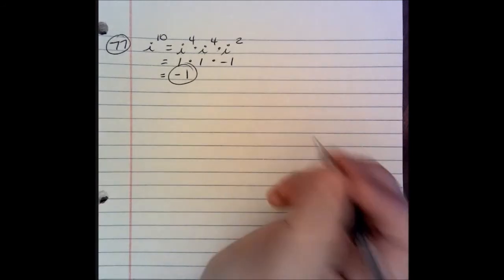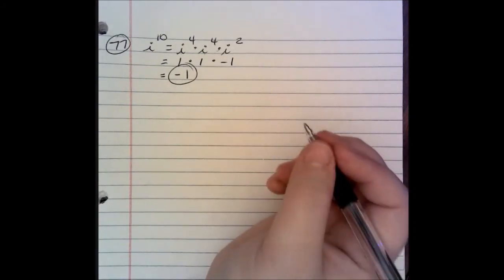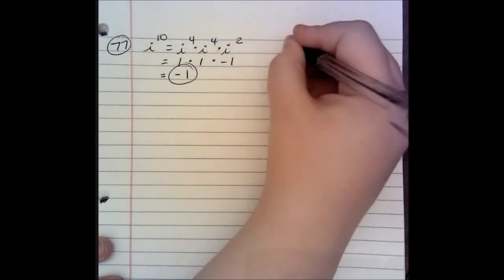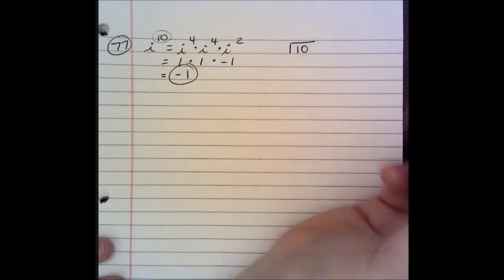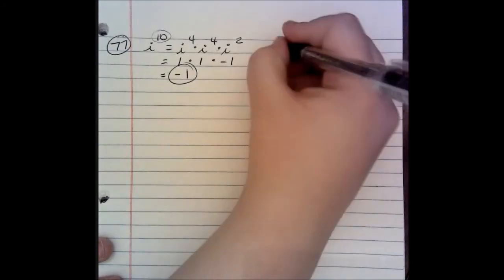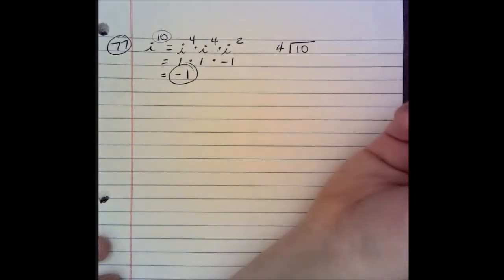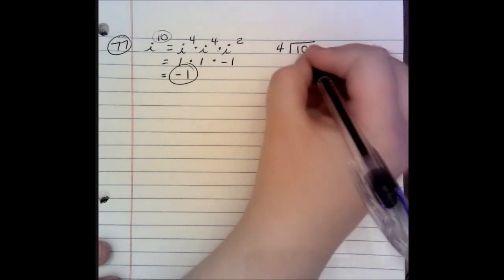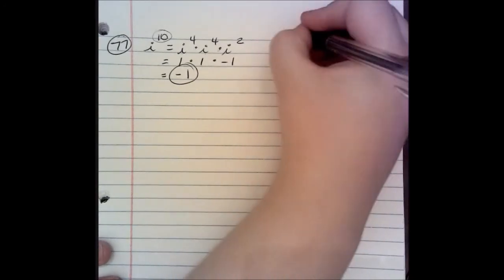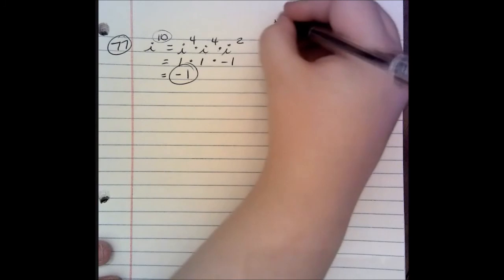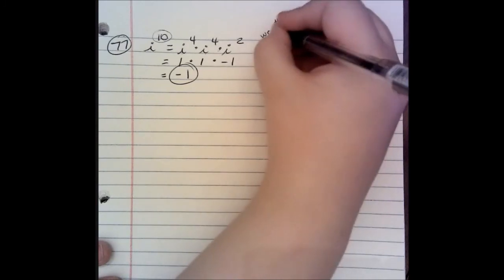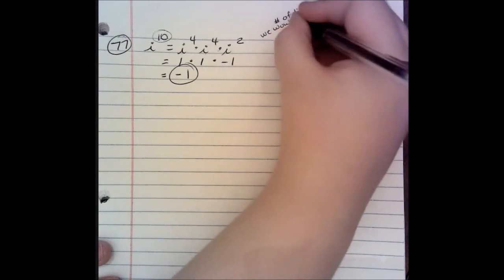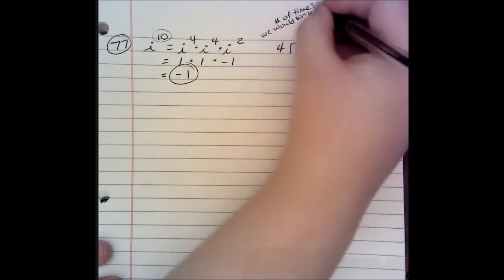However, there is an easier way to do this. We could take our exponent and divide it by that magical number 4 we're talking about. So 4 goes into 10 2 times. This 2 represents the number of times we would write I to the fourth.